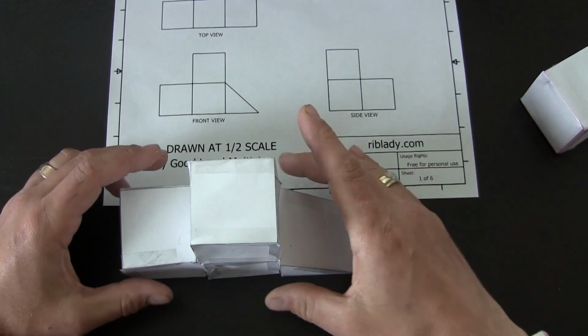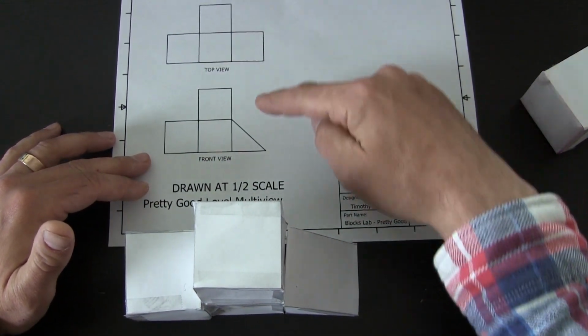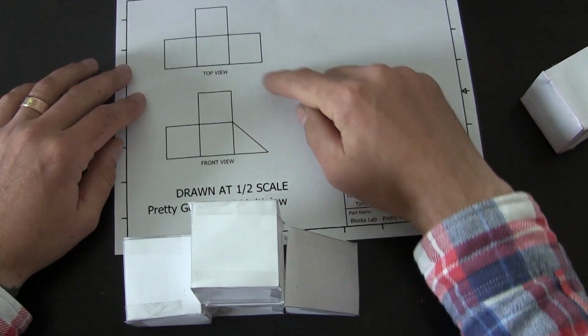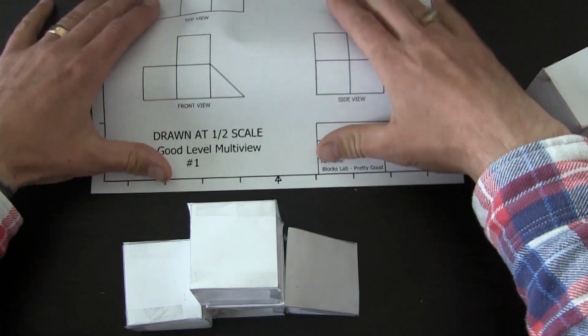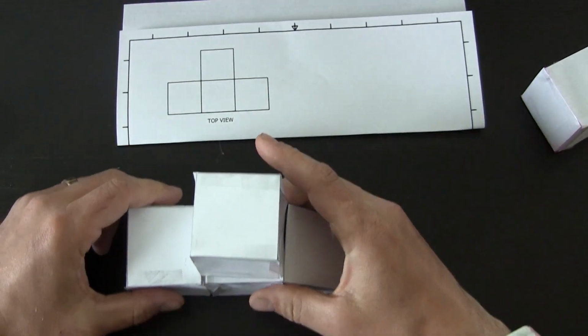So then next, I say, okay, what do things look like from the top view, which when you look at this, you're actually seeing the top of it on camera right here. So I have a block. There's the top view. I have a block.